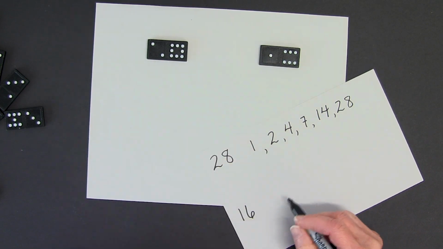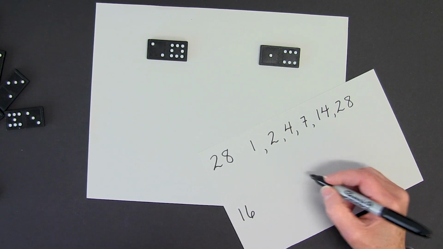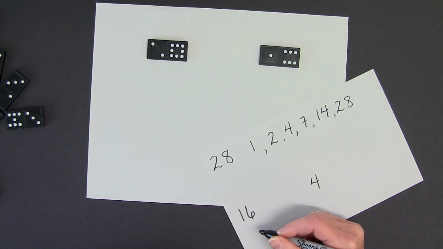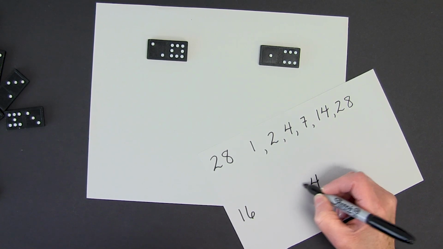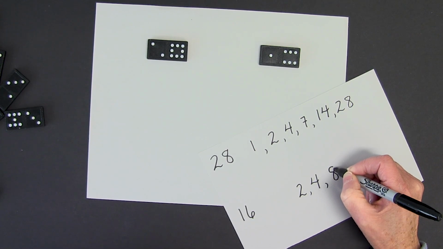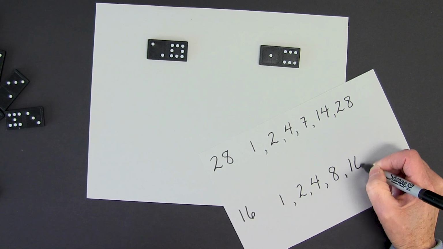Now, when I take a look at 16, well, I know that 4 times 4 is 16, but I don't need to write it twice. And 16 is an even number, so I know that 2 is a factor. And I know that 2 times 8 is 16. And I know that 1 and 16 are factors.